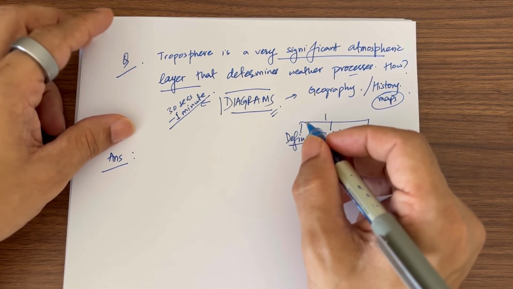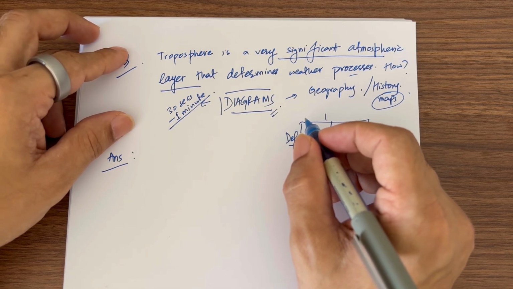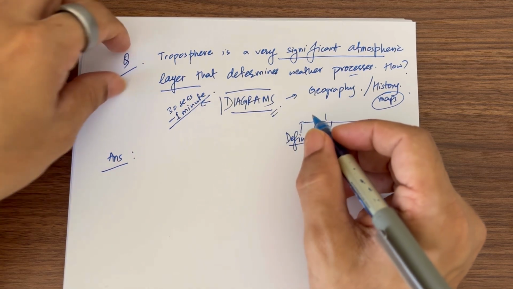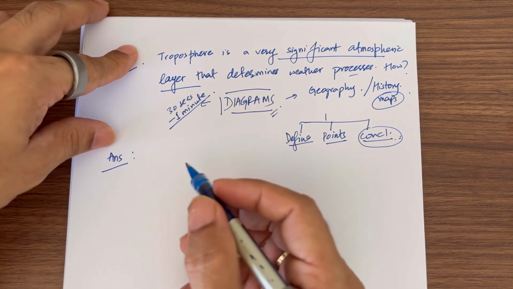So here first I will define what the troposphere is, what kind of a layer it is in the Earth's atmosphere, and then I will go into how it influences the weather and why it is so important, and I will show you the diagram also along the way.